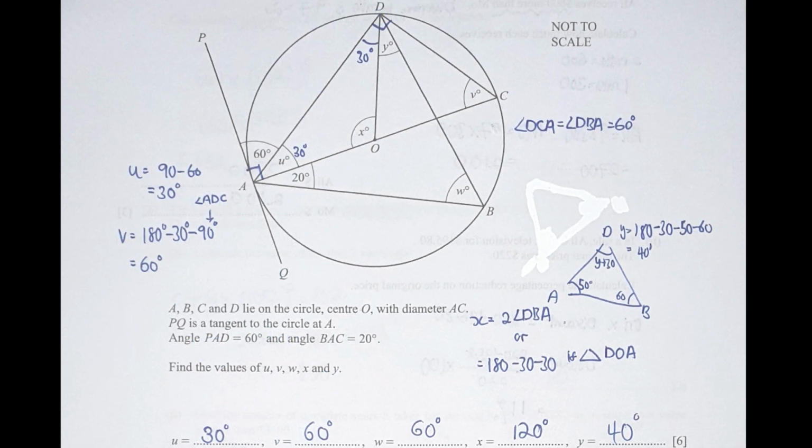For the part D question, my recommendation is to solve it according to the sequence that was given there. So you find U first. U here is actually a radius to a tangent line, which is OA to PQ. Based on the circle theorem concept, it should form a 90 degree at OAP and OAQ. So 90 degree minus 60, you should get U as 30.